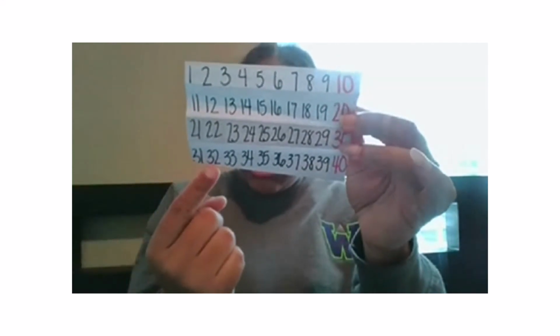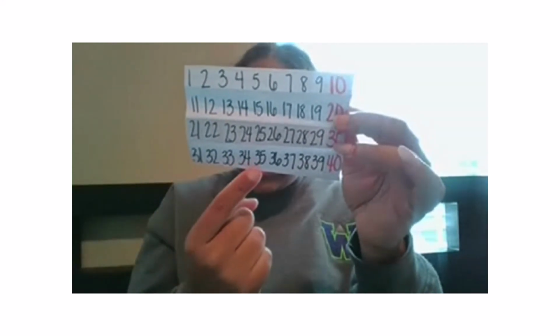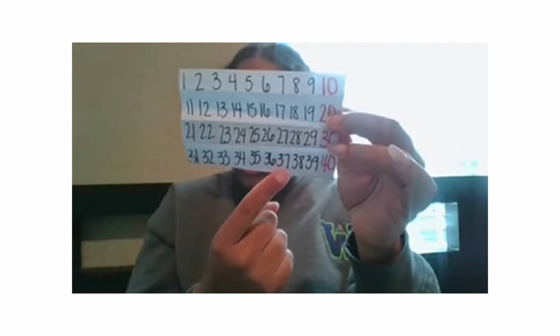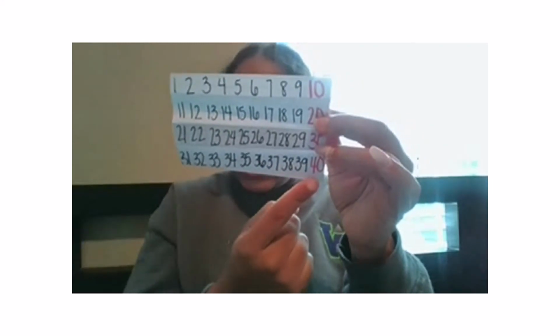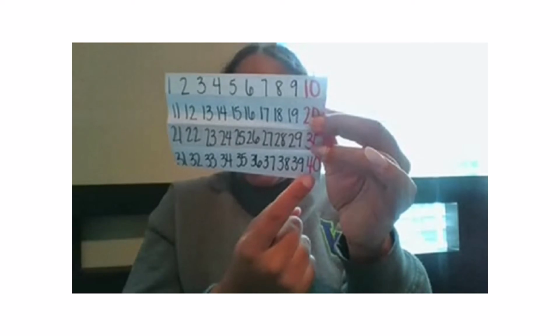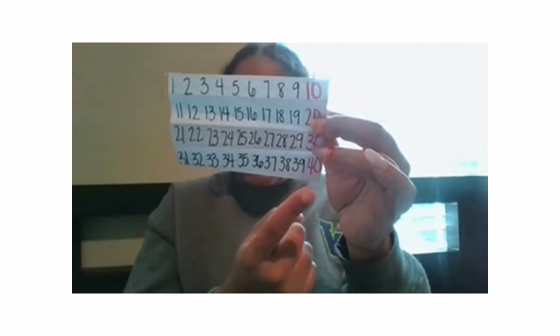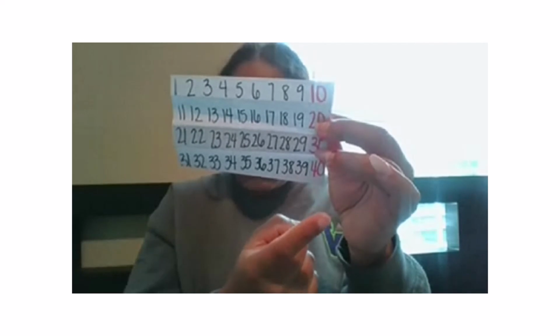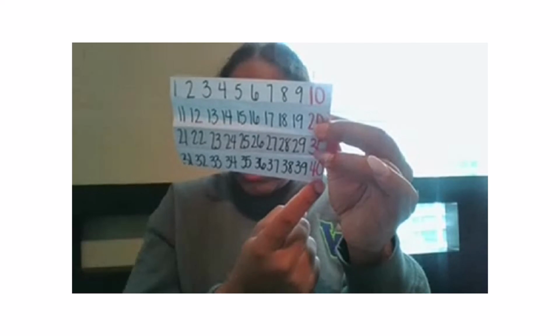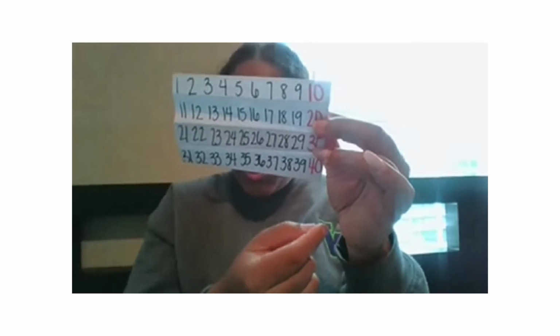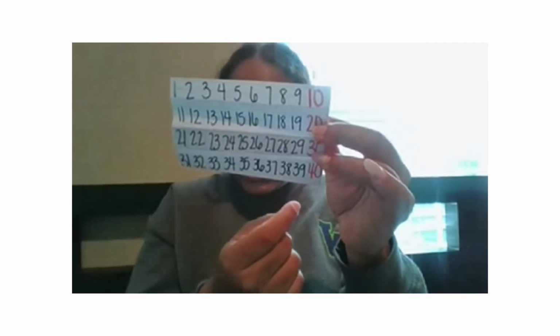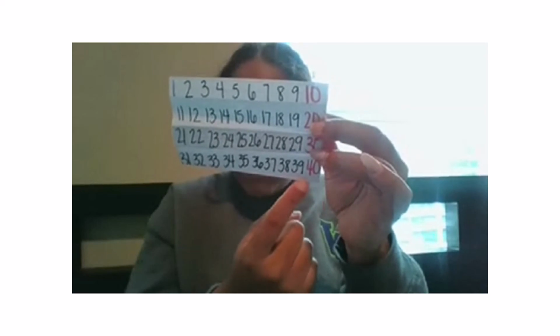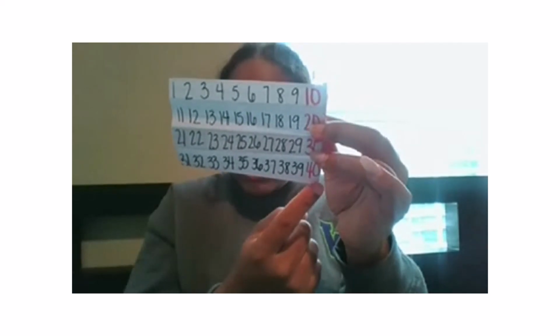31, 32, 33, 34, 35, 36, 37, 38, 39, 40. Great job. 40 is what? 4 tens. How many tens do you have in 40? 4 tens. 4 tens is the same as what? 40. How many ones do you have? 0. Do you see when I say 40, 40 is the same as 4 tens? How many tens do you have? 4. How many ones do you have? 0. Great job. You see how it all fits together?